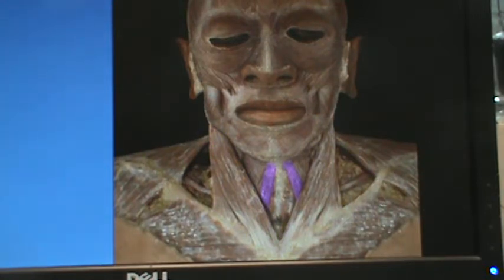Ooh, look at this one closely. What would be the origin of that one? Why, that would be the manubrium of the sternum. What would be the insertion? Why, that would be the hyoid. What was the action of this? It elevates and retracts the hyoid bone. Great job. All right, let's go on to another one.